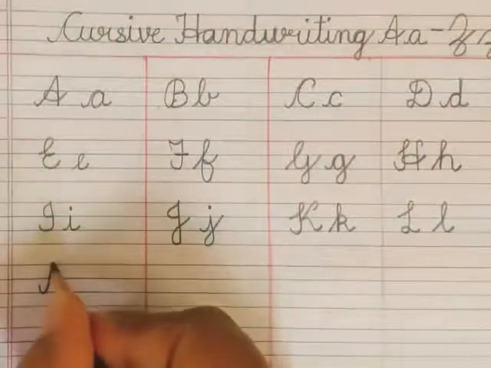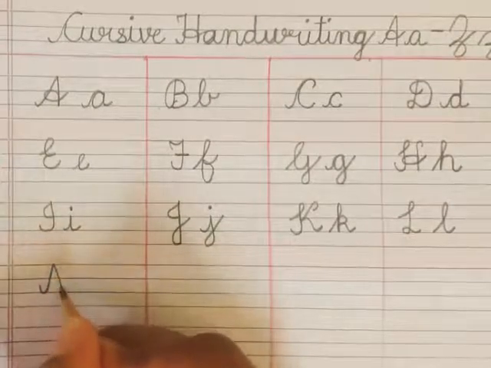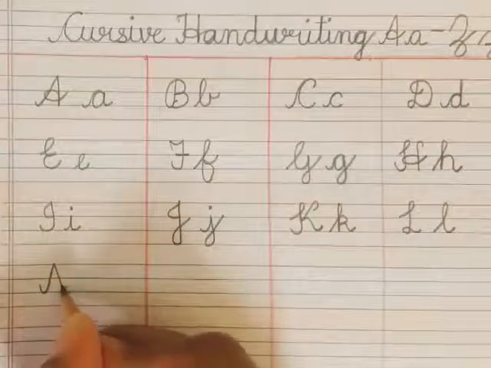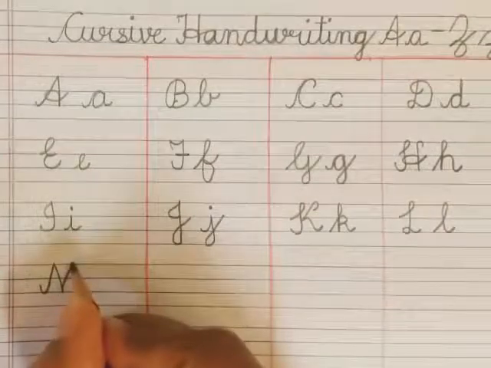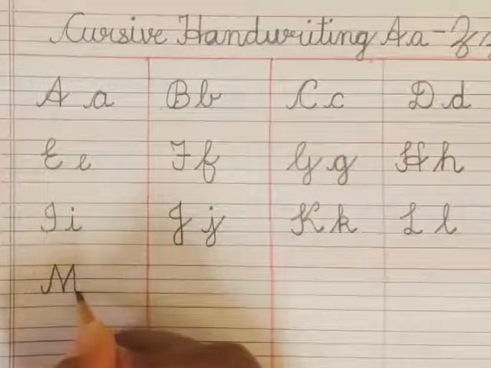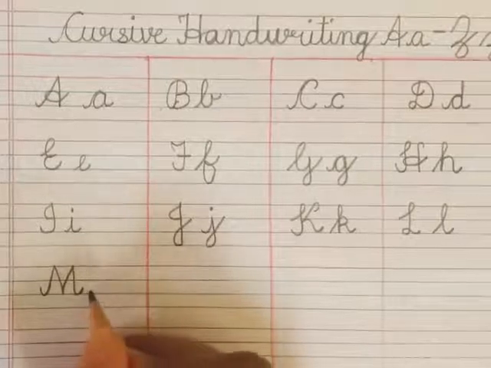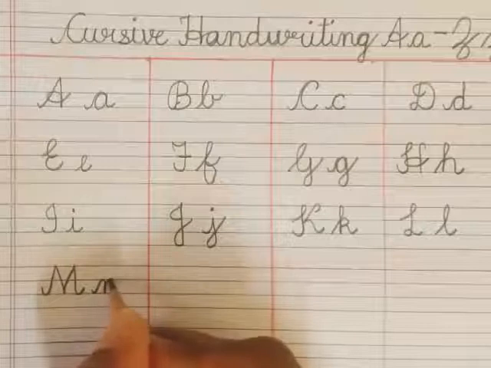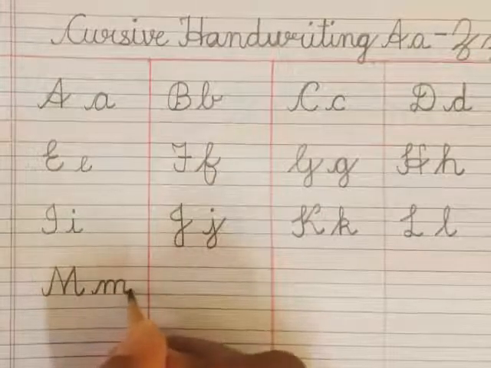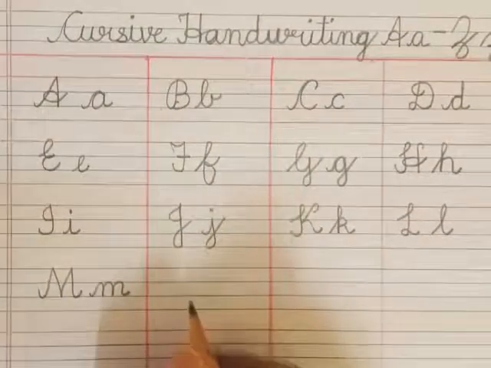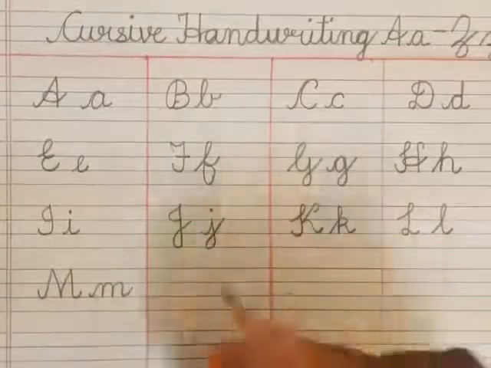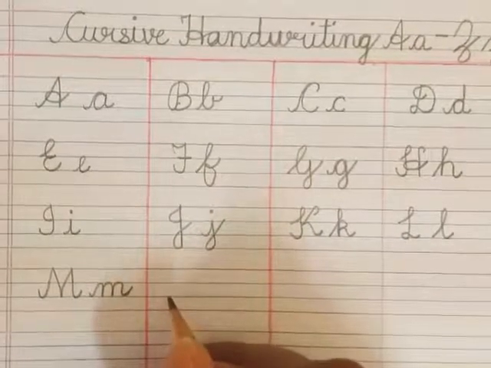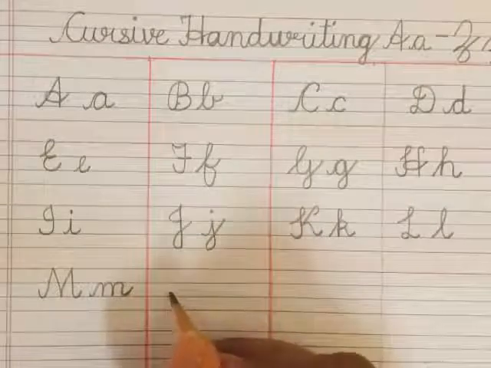Go up, touch the red line and come down and touch the blue line. Again go up, touch the red line, come down. M. Capital M, then small m. Next is N. Capital N.